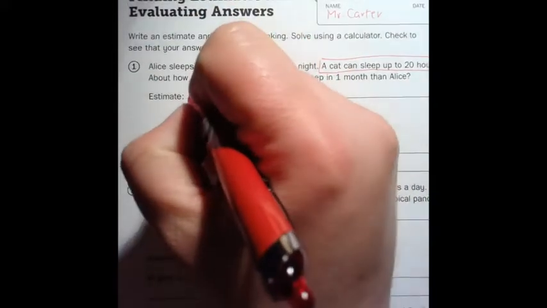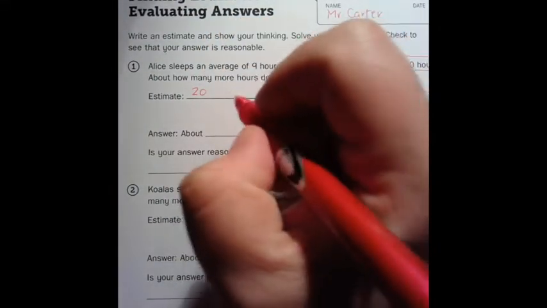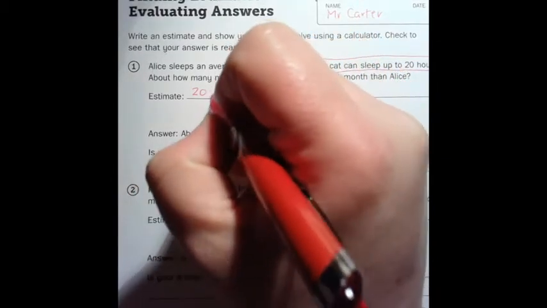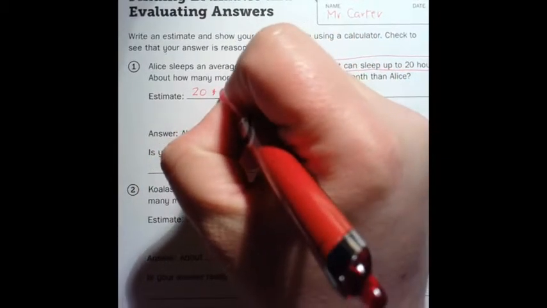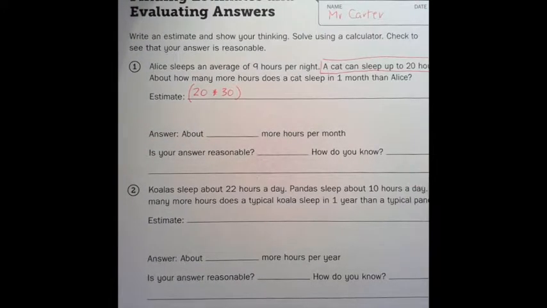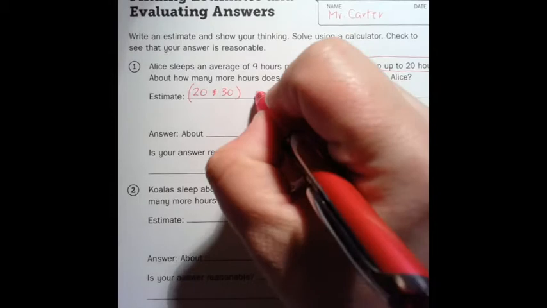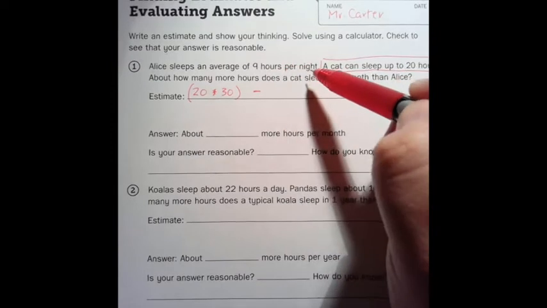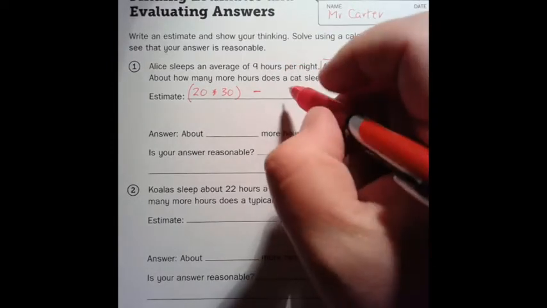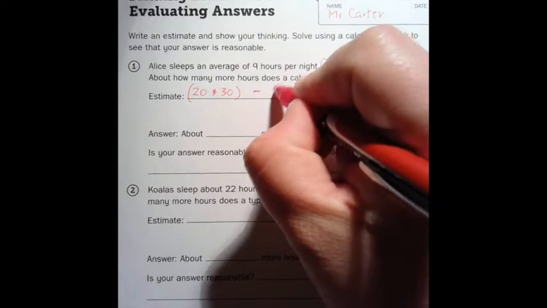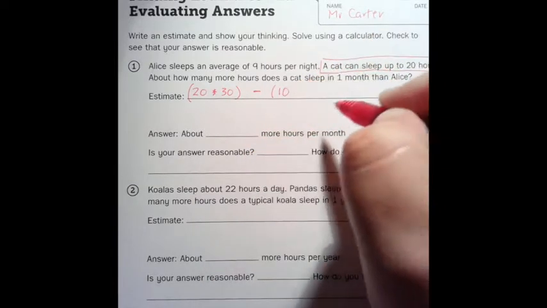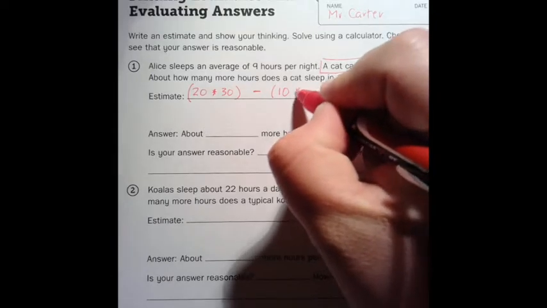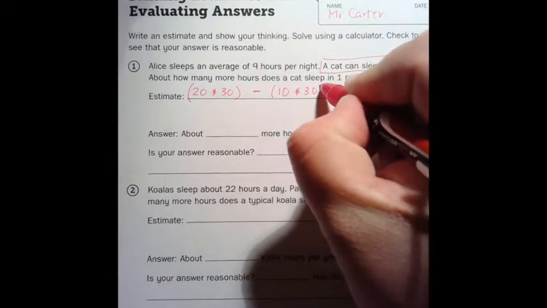I know that if a cat is sleeping 20 hours per day, that's a friendly number, so I'm going to keep it there. And I'm going to multiply that by 30 days in a month, approximately. Some months have 31 days, some have 28, but we're going to go with 30 because it's a friendly number to estimate. And then we're going to subtract what Alice is sleeping. So Alice sleeps about 9 hours per night, so I'm going to round that to a friendly number of 10. And I'm also going to multiply that by 30 days in a month.